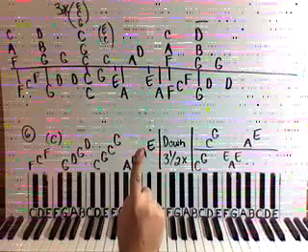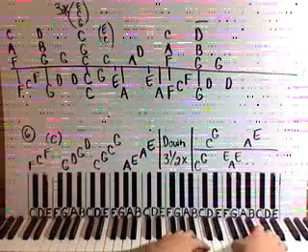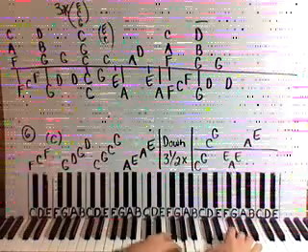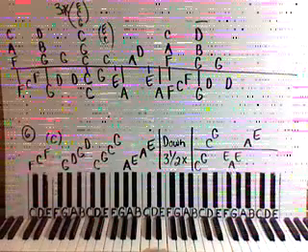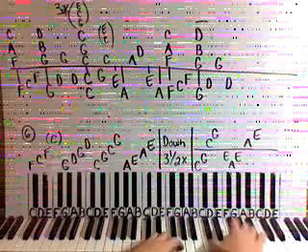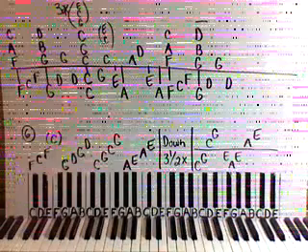Okay, that's the first time through, and the first time through should sound like this. Except for that note I missed. Let's do it again. Now, that's the first time.